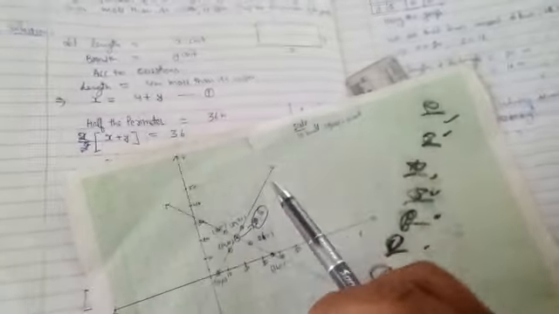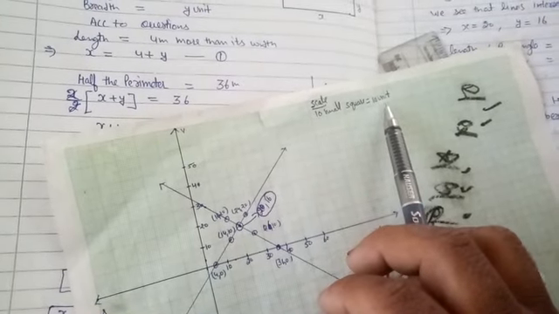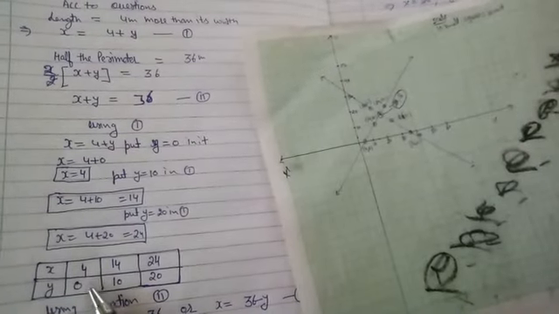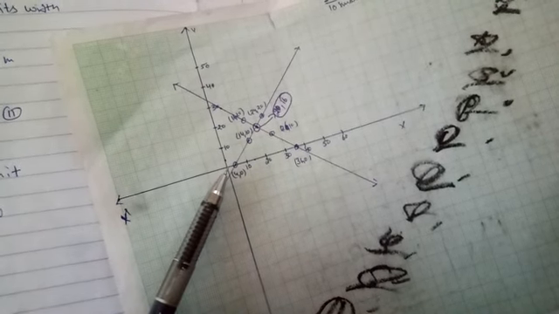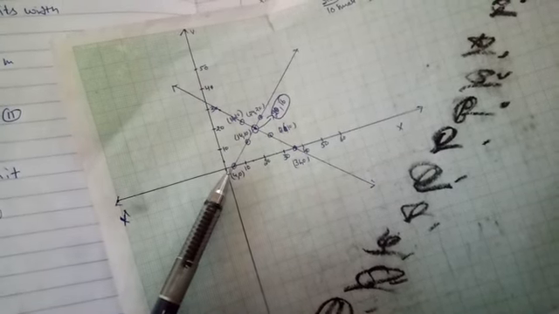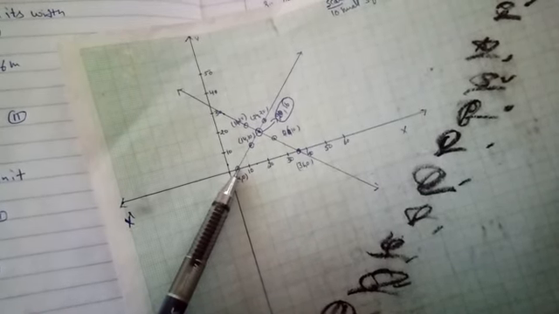Here I'm using the scale: 10 small divisions is equal to 10 units. The first value is x is 4 and y is 0. Here we can see small lines, which represent 1 unit each. So x is 4 and y is 0 means this point.